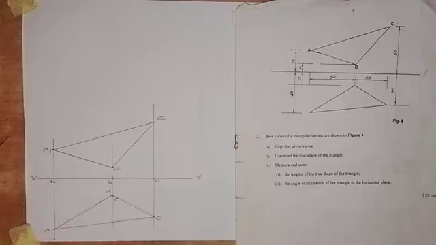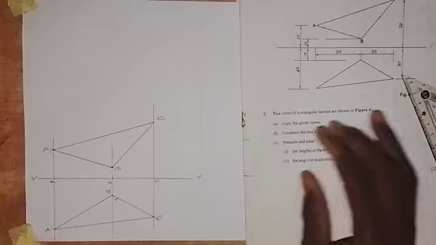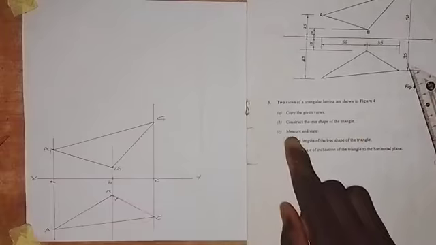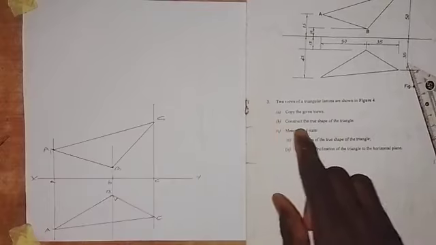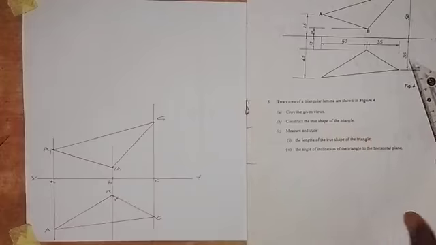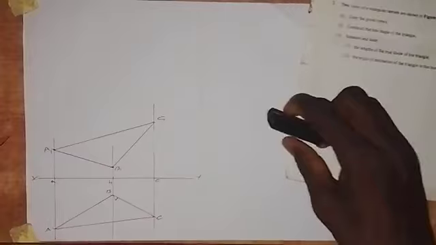All right. So the next thing is, we have answered question A, as we are asked to draw the given view. So we have done that. Now let's go to question B, that says we should construct the true shape of the triangle. So how can we construct the true shape of the triangle? I've done something similar to this.